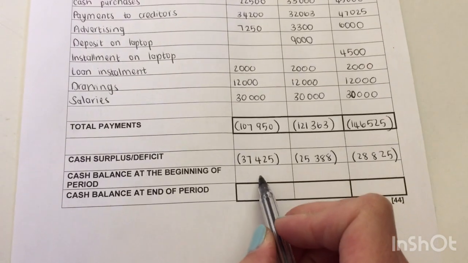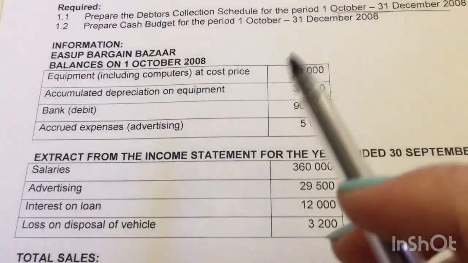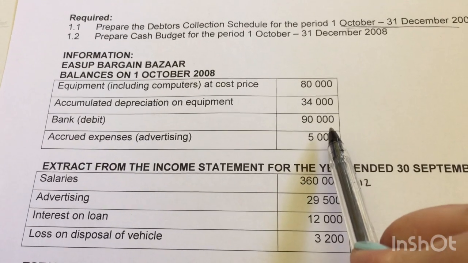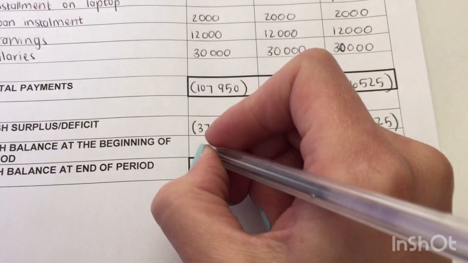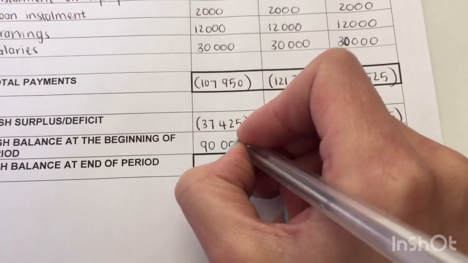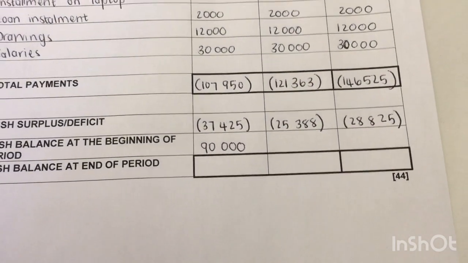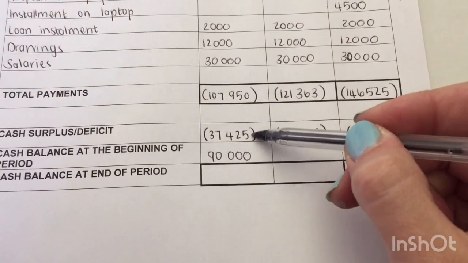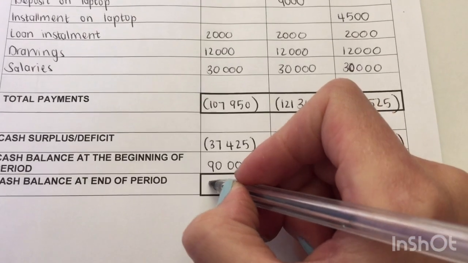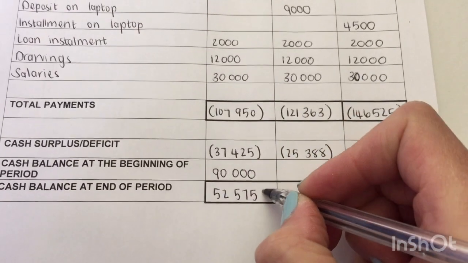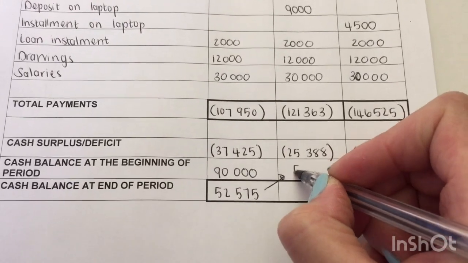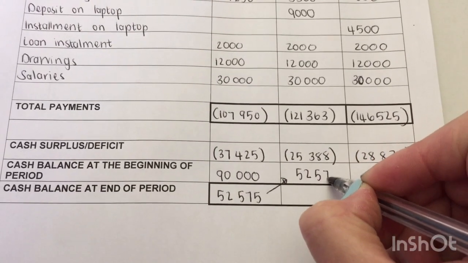Then I need the opening balance for my bank amount. So I'm going to go over here. Over there they tell me bank is a debit balance on the 1st of October, 90,000 Rand. So I'm just going to go here, enter 90,000. I'm going to subtract the deficit from the 90,000 and then I will get my bank balance at the end. That amount will be the start for the next month.